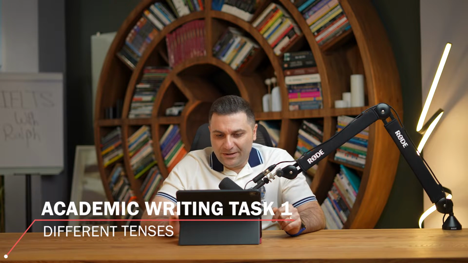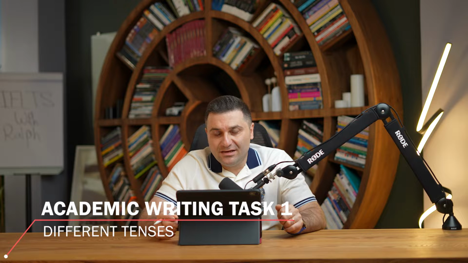And today we're going to work on tenses in writing about diagrams, graphs, charts, pie charts. Well, in our previous part, we worked on complex structures, different structures that you can use in order to make more and different sentences.